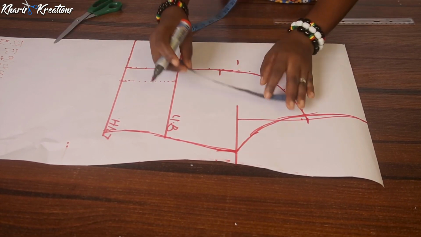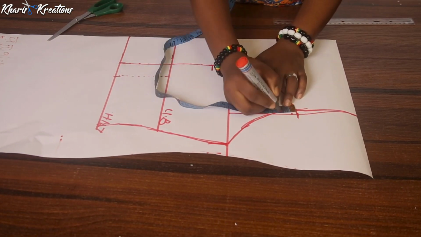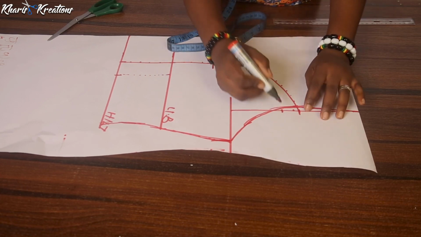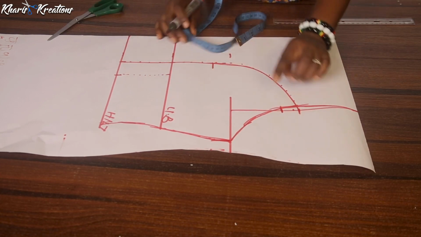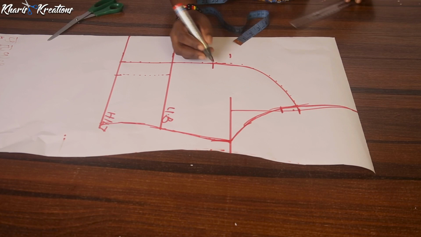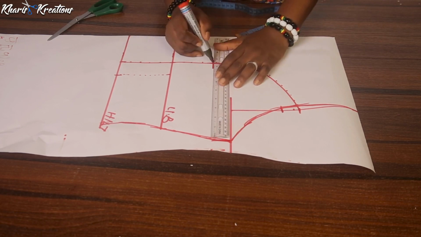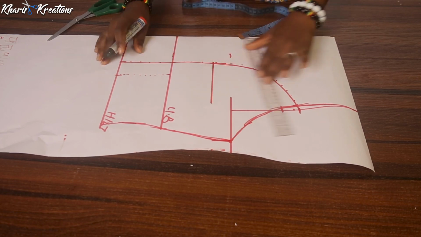Then here on the armhole, you take 1 inch. So you connect from 1 inch to your bust points, and from the under bust, we will connect to the bust points as well.